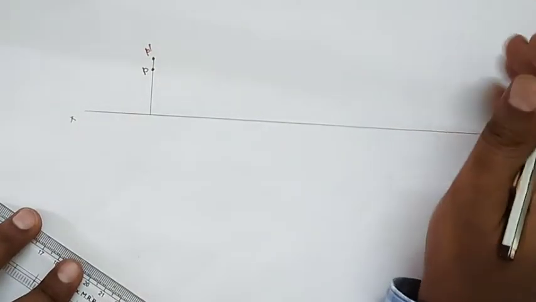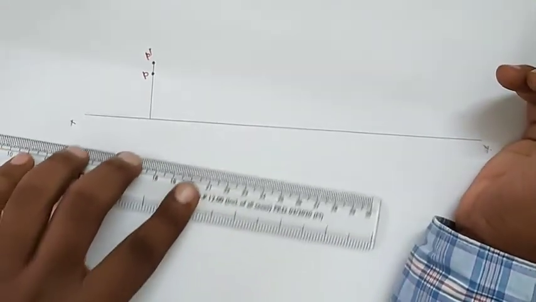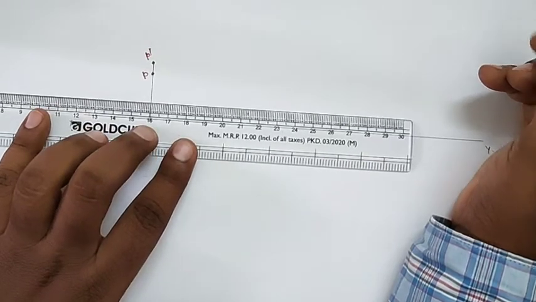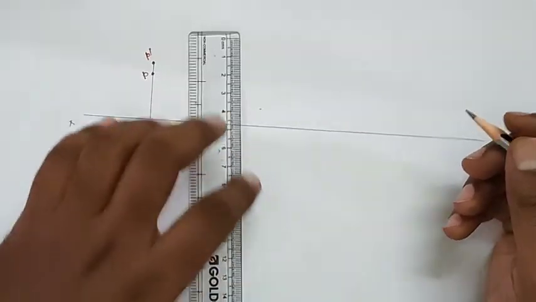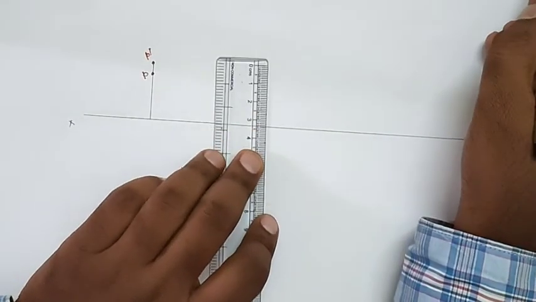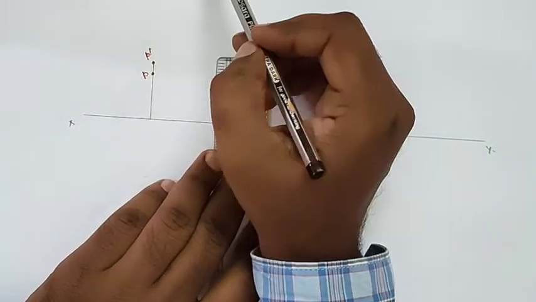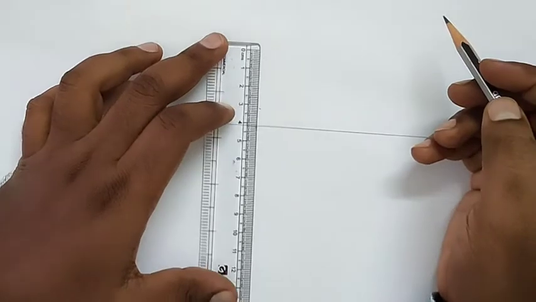After that we will draw the projections of point Q by taking the distance between the projectors as 60 mm. So we can take 60 mm from this projector and draw the projection of point Q. Point Q is 20 mm above HP and 40 mm in front of the VP. Above HP and in front of the VP, so the object is in the first quadrant. Draw the projection of point Q.